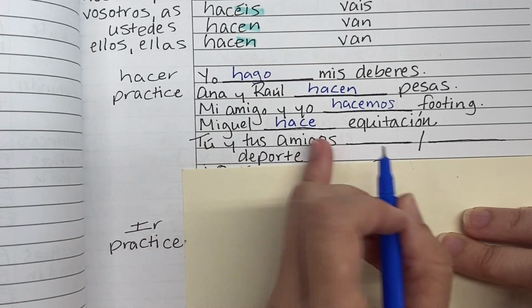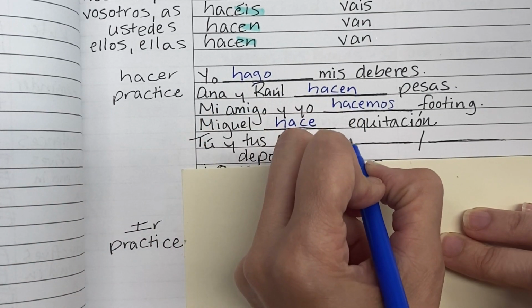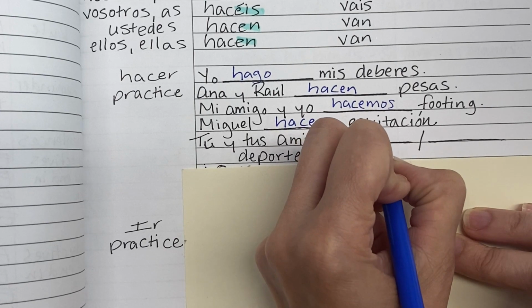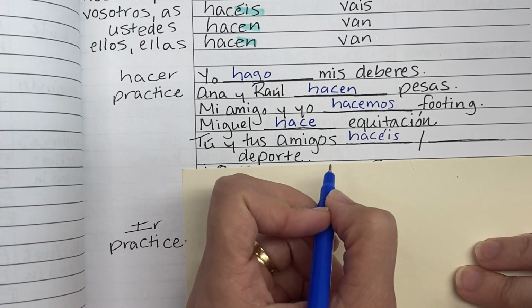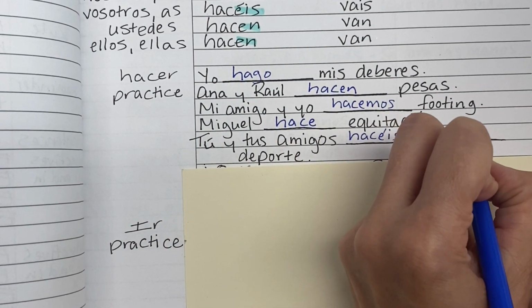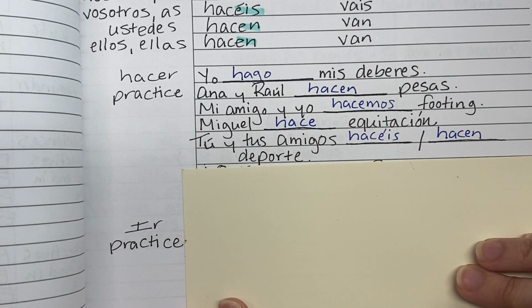We know that if we were in Spain, we'd use the vosotros form. So we'd say hacéis deporte. And if we were in Mexico, we'd use the ustedes form, so hacen deporte.